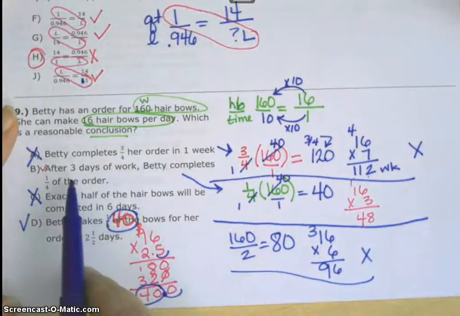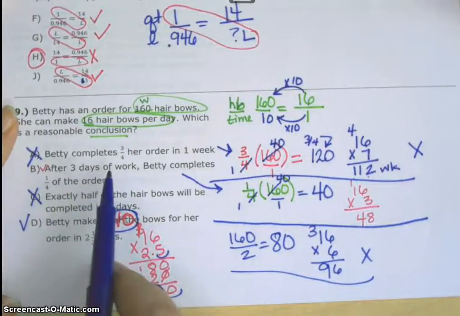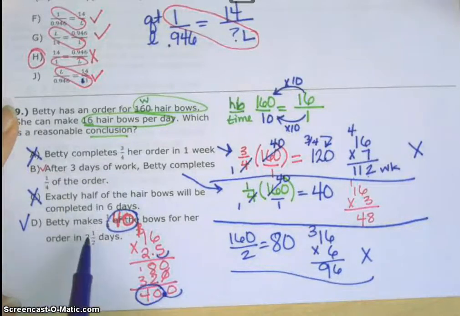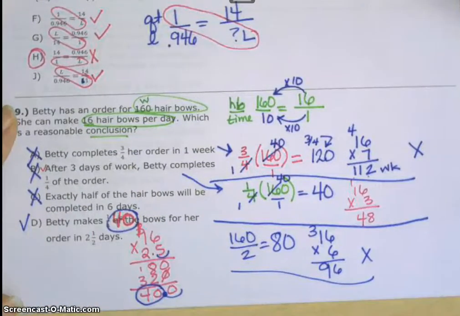So while she did at least get 1/4 of the order in the other choice, she actually did more, even though it doesn't say exact. This one is an exact amount, so D is the correct answer. Remember, this was not the only way. There was a lot of work for this problem, and there are a couple of different ways to solve it. This is one way. So the correct answer to number 9 was D.